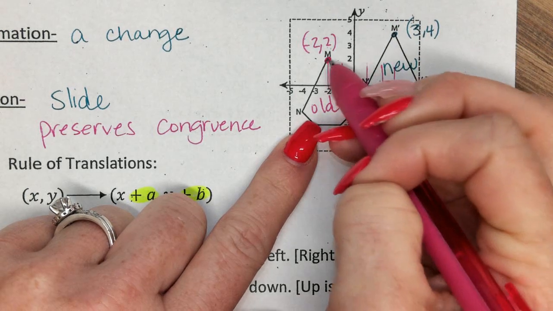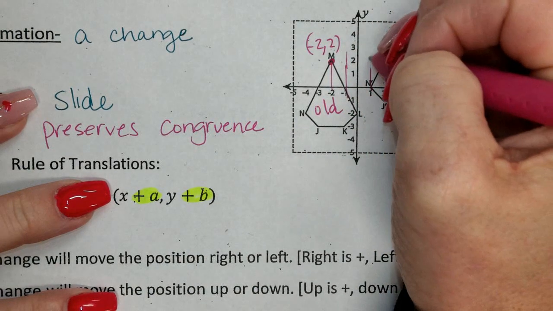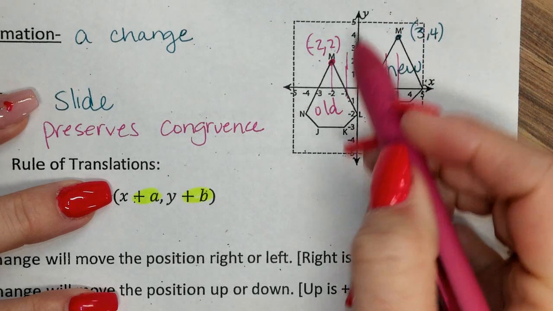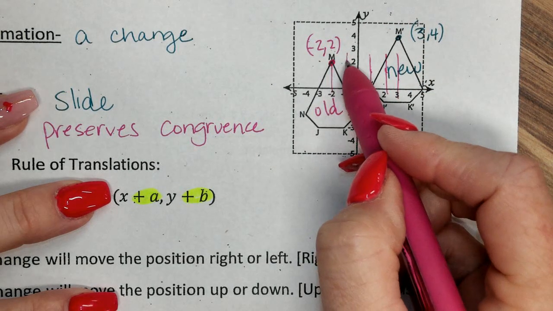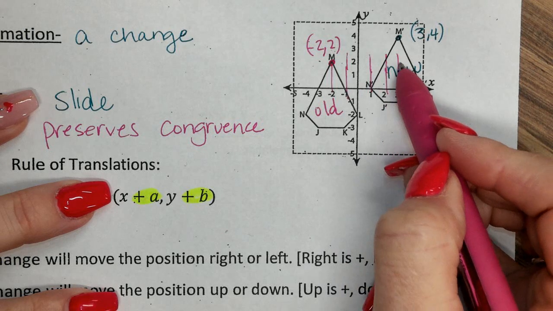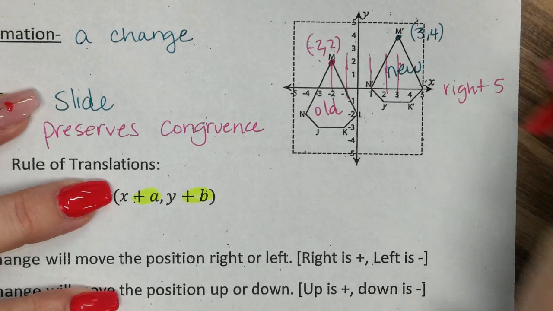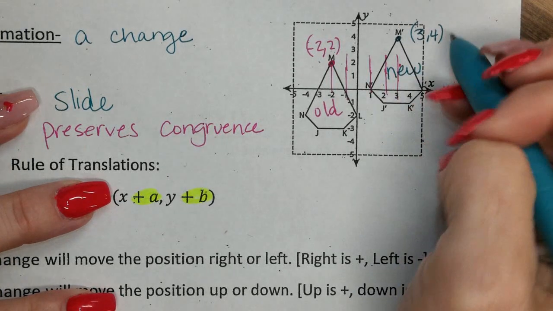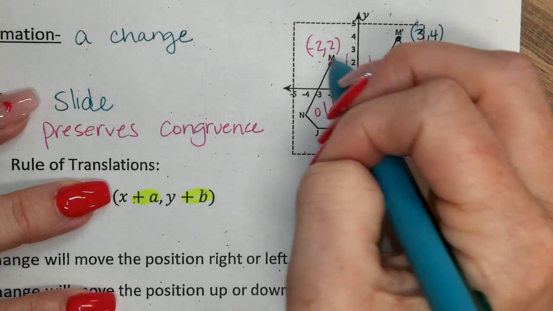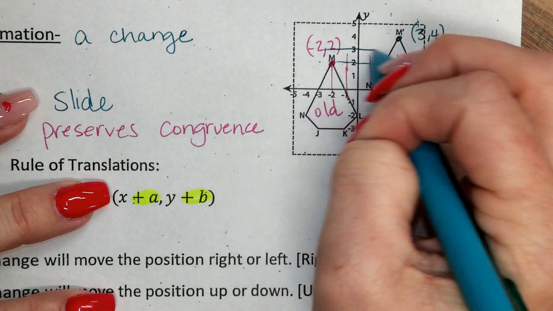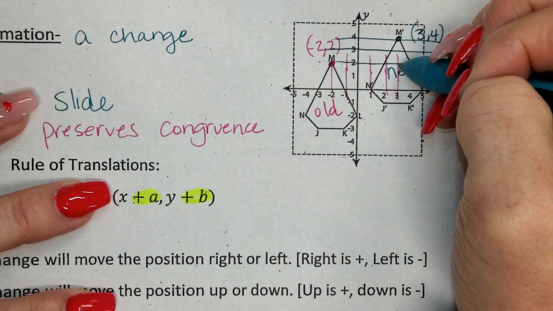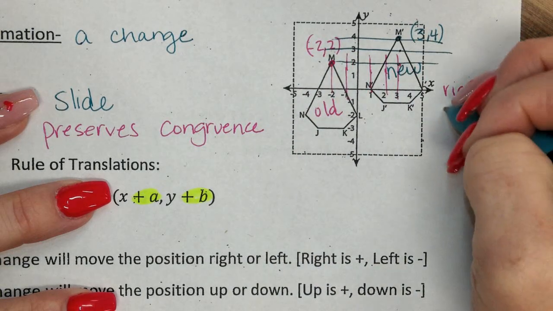So this one moved from here. Let me move my lines up because this graph did not print good. So it moved right 1, 2, 3, 4, 5. Do y'all all agree? So I would write it moved right 5, and then where did it go? Up. Here to here. So then it went up 1, 2.